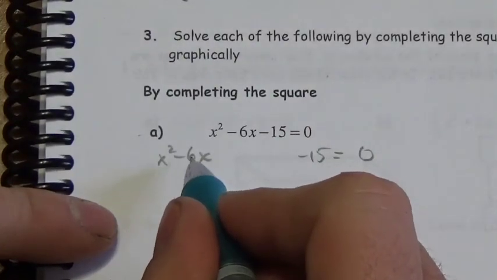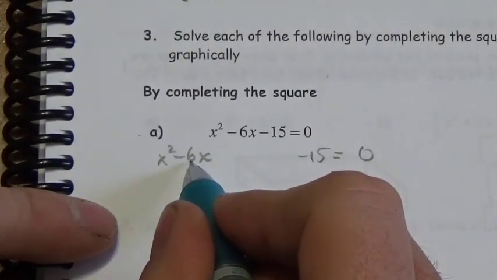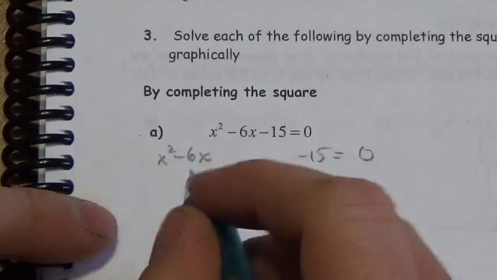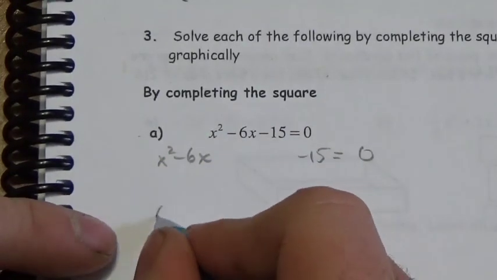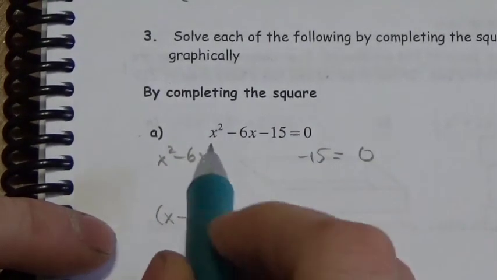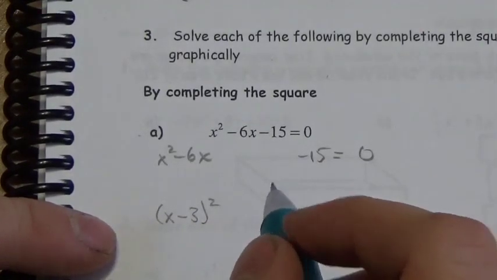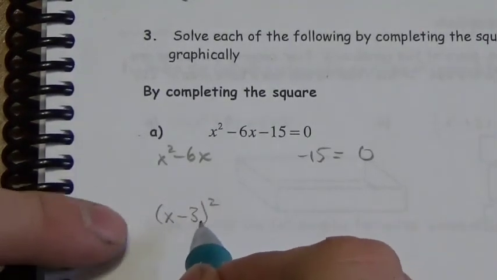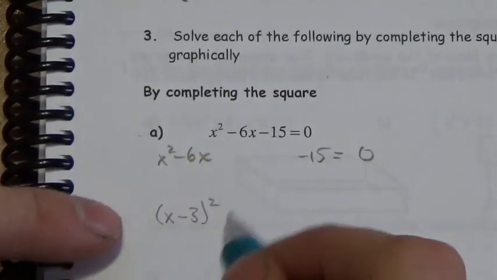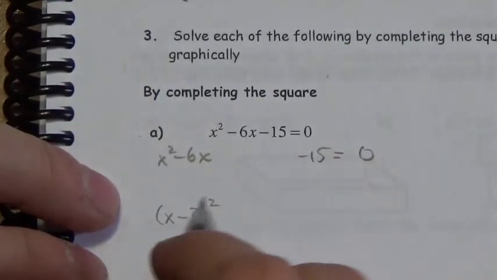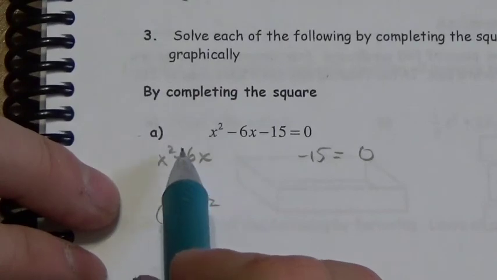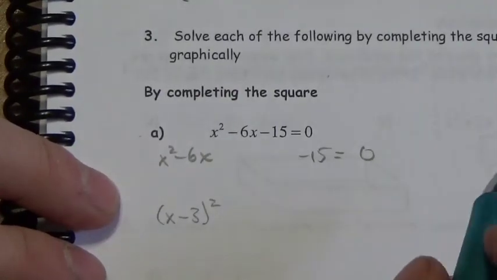So now I take a look at this middle term, and I already know, because that's -6, that 2 steps down, I am going to get x minus, and I take half of that number, -3 squared. I already know this is going to be what's inside my parentheses when I have this in vertex form, because it's always 1/2 of the coefficient of the linear term.